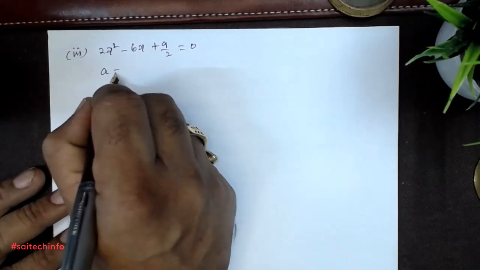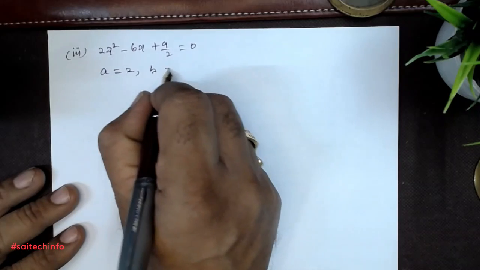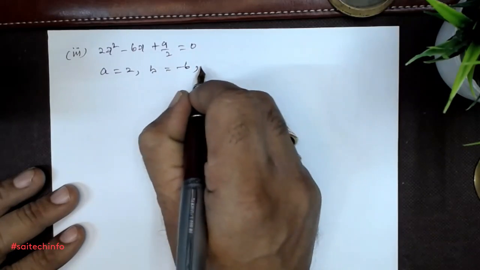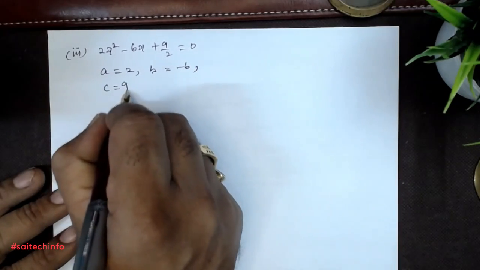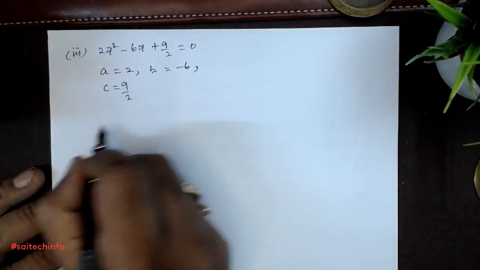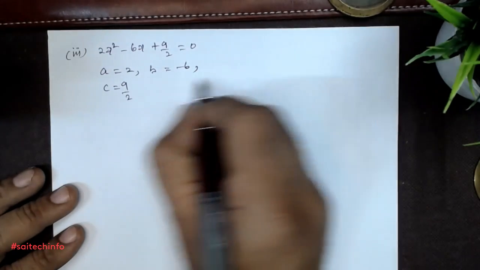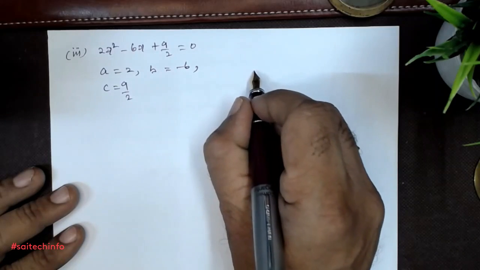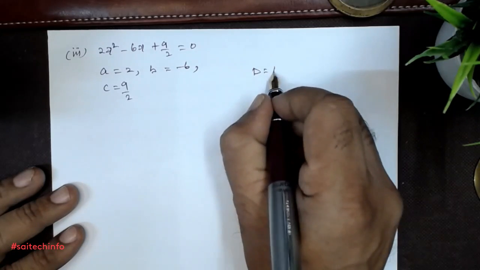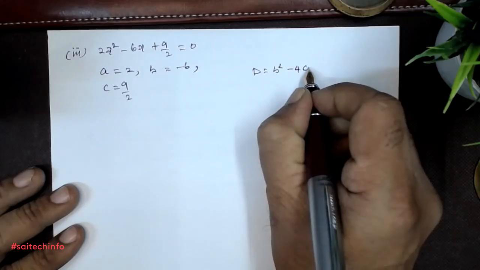What is a? 2. What is b? Minus 6. And what is c? 9 by 2. We know the formula, d is equal to b squared minus 4ac.